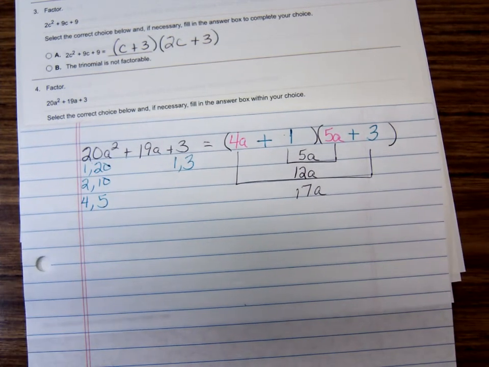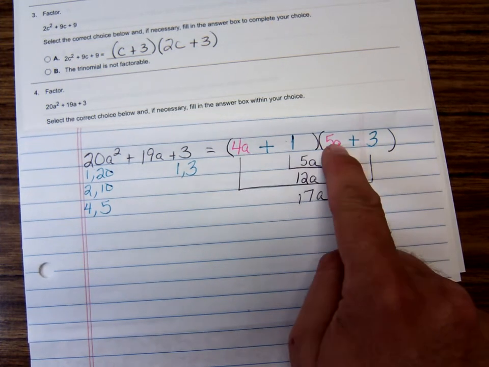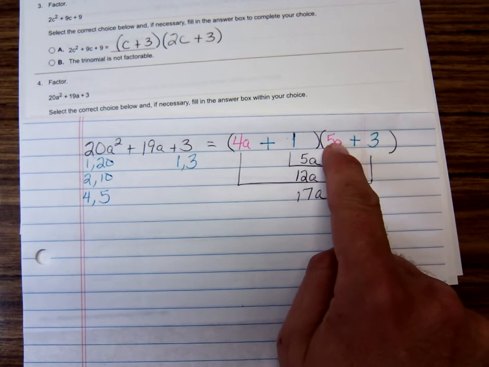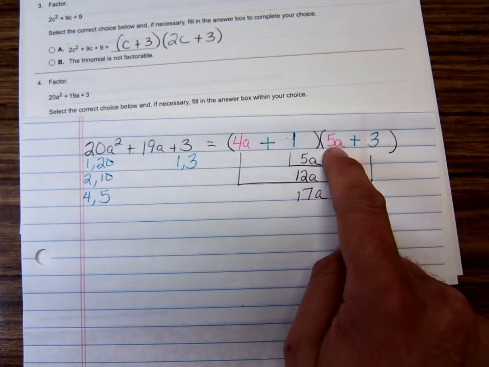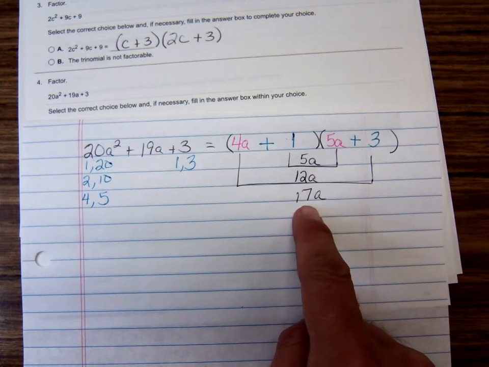So, what will we do? Well, we need to switch the 4 and 5. We could try putting the 5 here and the 4 there. But this first one here, this is not working. Okay? We're getting a 17, not a 19.